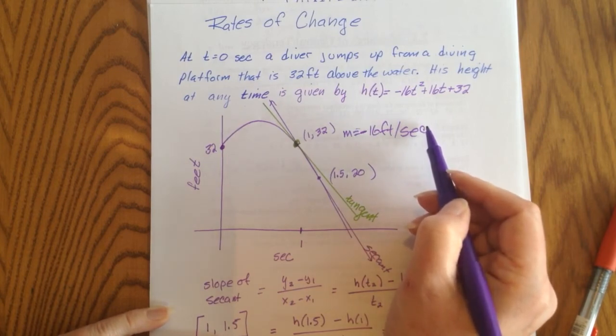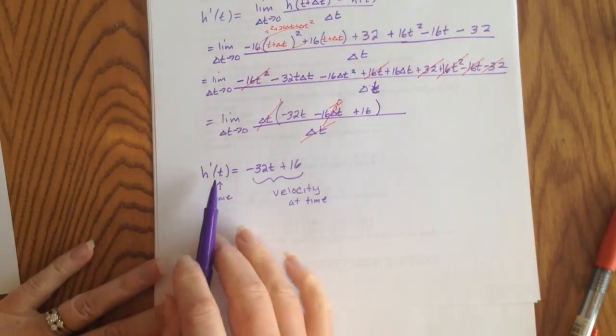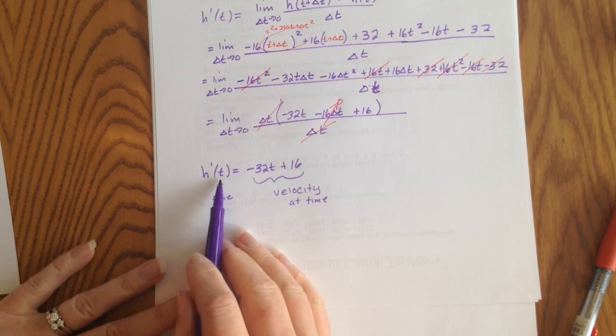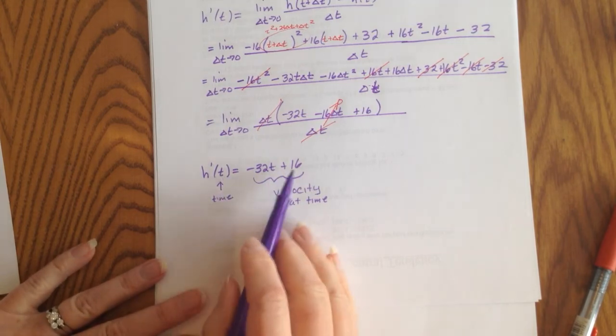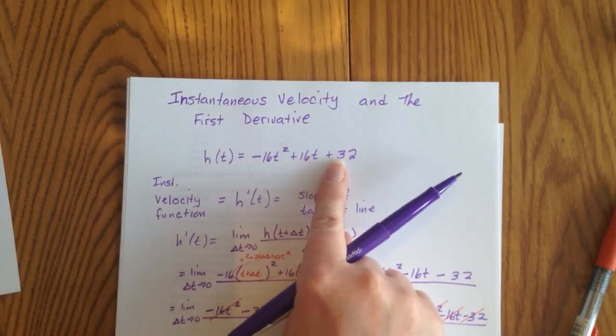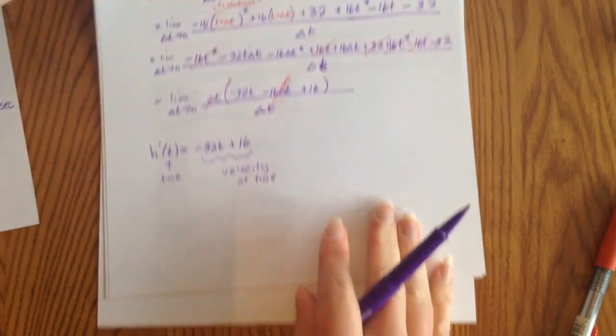No way. Here's what else it means. You plug in a different time, you'll get the velocity at that time. This gives us the velocity on this curve at any time you plug in. Yes, I know. It's crazy like that. That is awesome, isn't it?